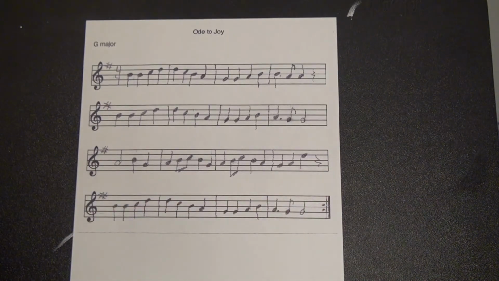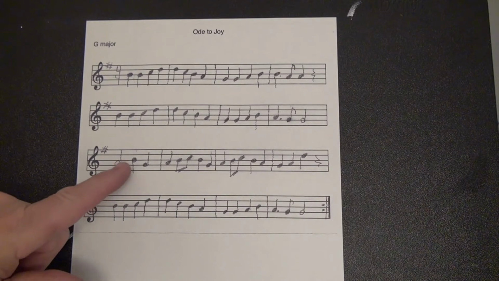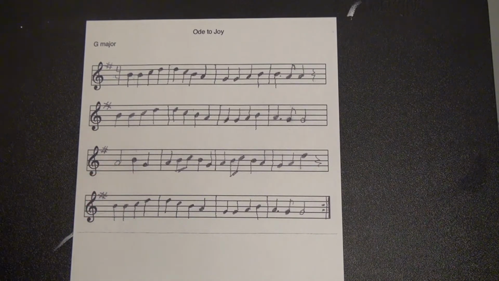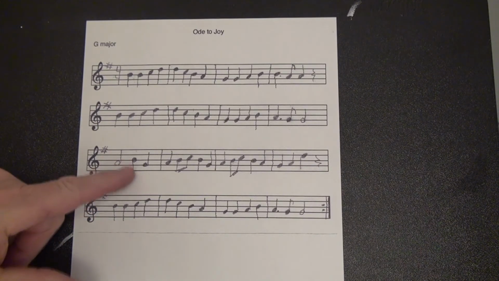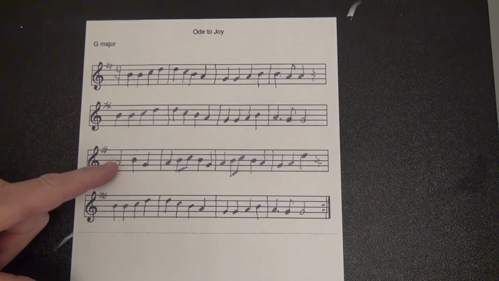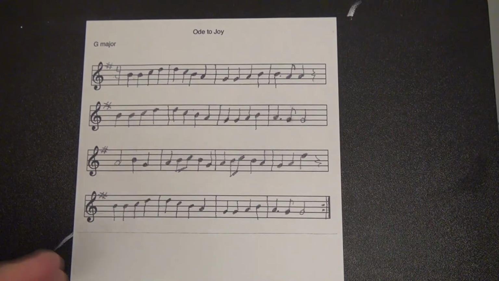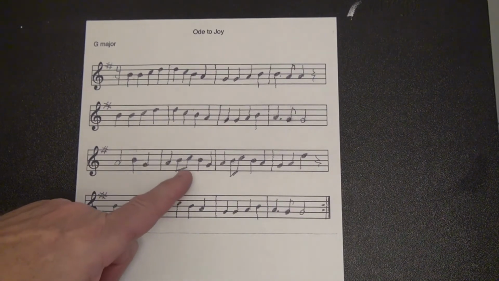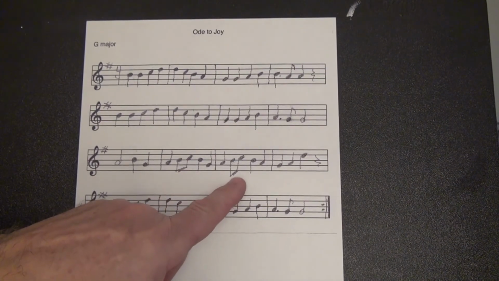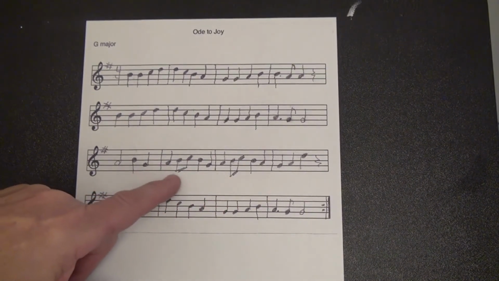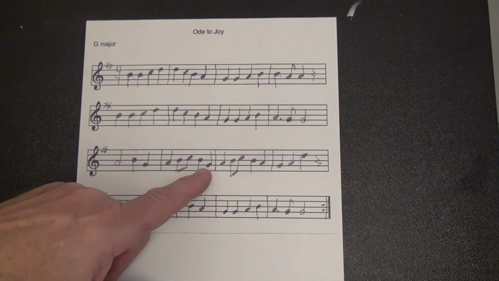I'm using the rhythm language, ta and ti. The half note ta is longer. The quarter note ta is ta, ta, ta, ta. This half note ta is ta. Now here we have some eighth notes that are joined together. Ta, ta, ti, ta, ta.